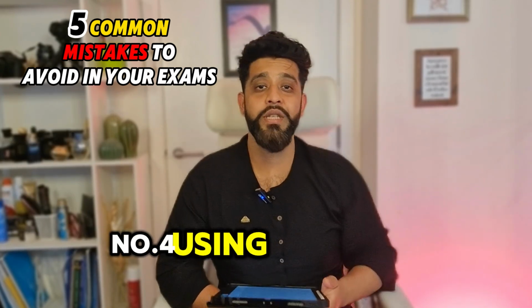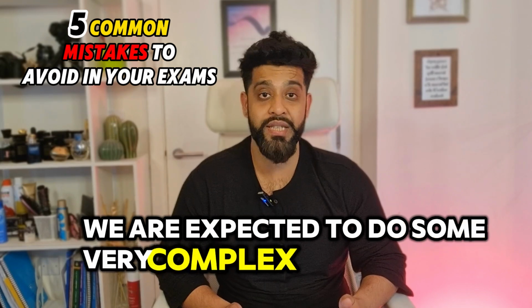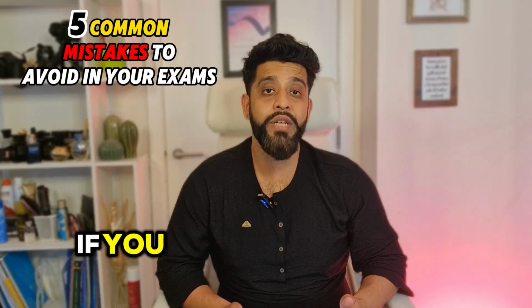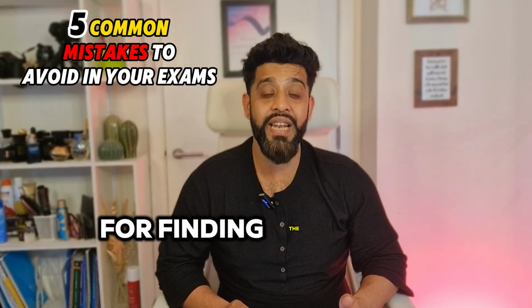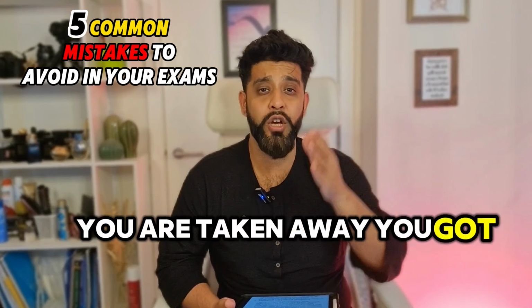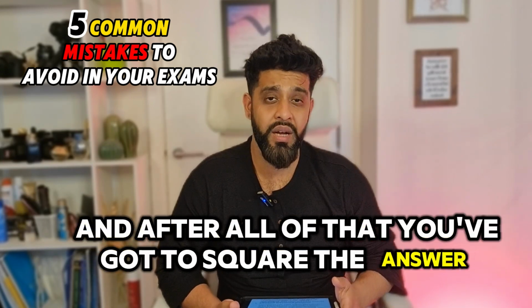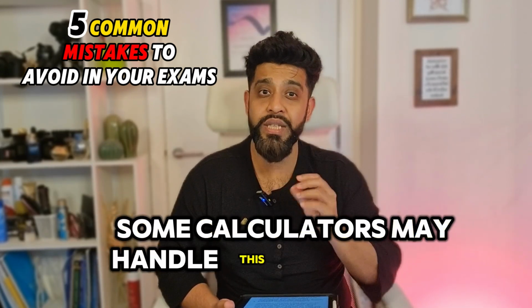Number 4, using a calculator. In the calculator papers, we are expected to do some very complex calculations sometimes. For example, if you take the cosine rule for finding the lengths of sides, you are squaring, you are adding, you are taking away, you've got the cos with its brackets, and after all of that, you've got to square root the answer. Some calculators may handle this differently.